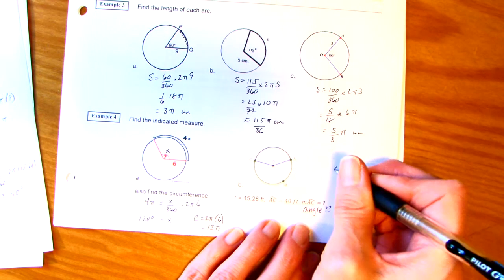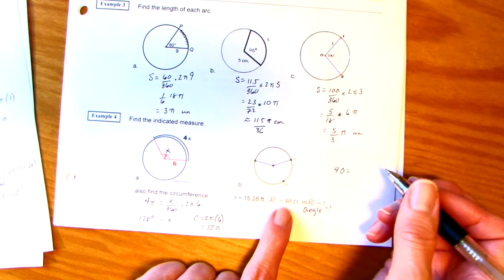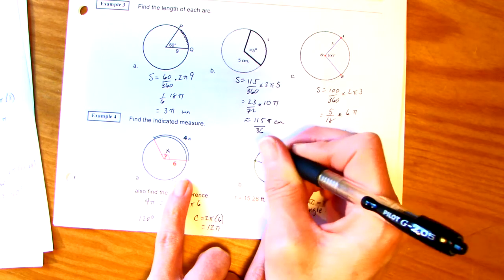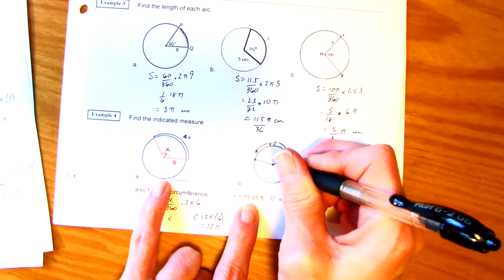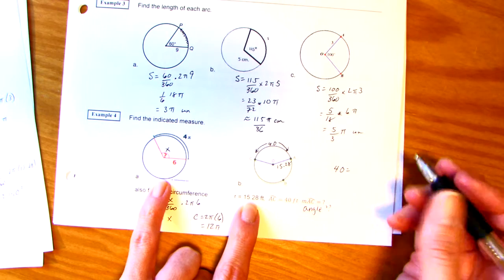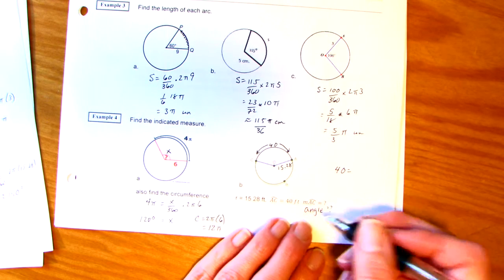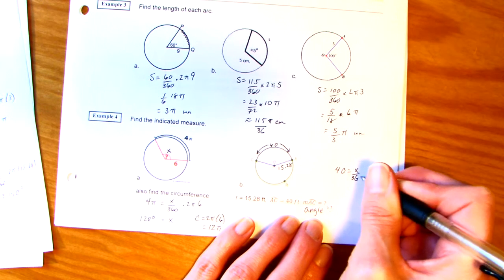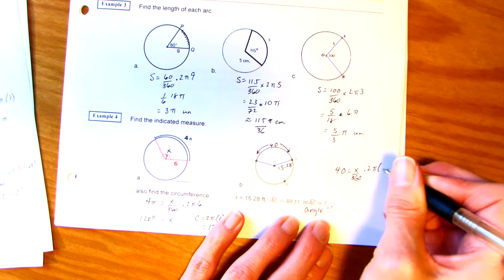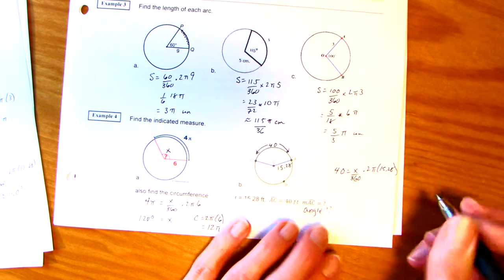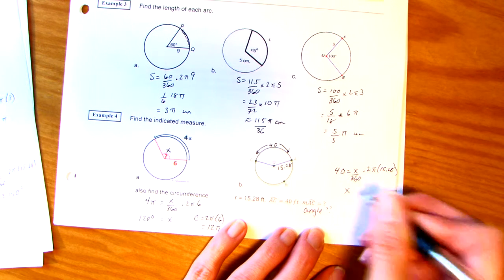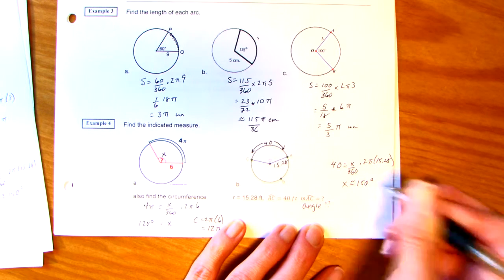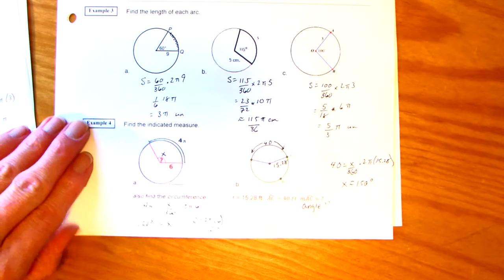Okay, how about this one? I'll do the work over here. 40 equals, okay, so the arc length is 40 to AC, so this is 40. The R is 15.28. Yeah, go figure. So we now want to find the measure of the angle. So we have 40 is equal to x over 360 times 2 pi 15.28. So trust me or double check, I get about 150 degrees. Okay? What do you think? So far so good?